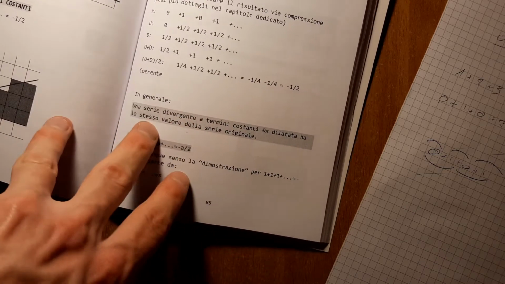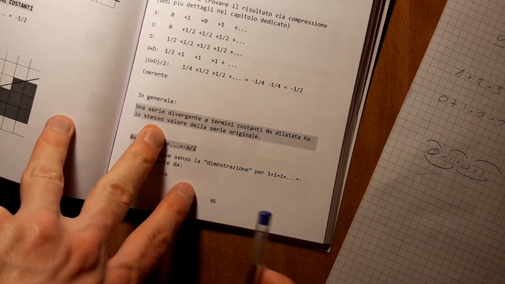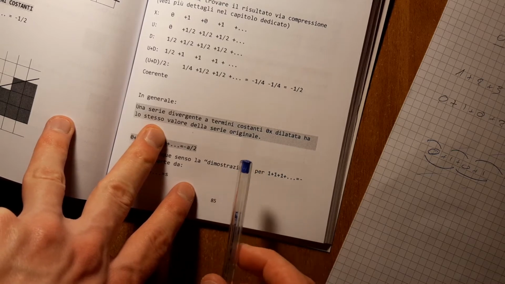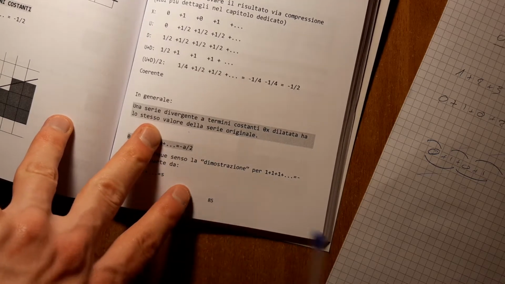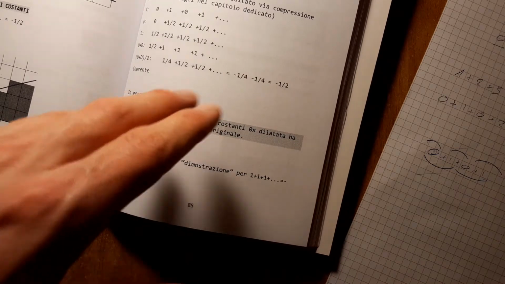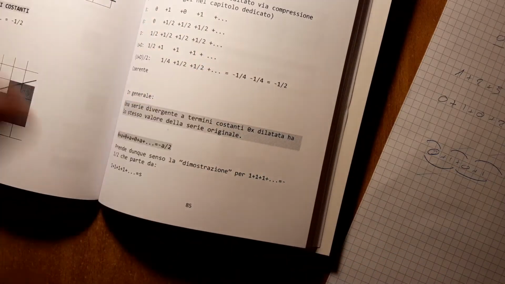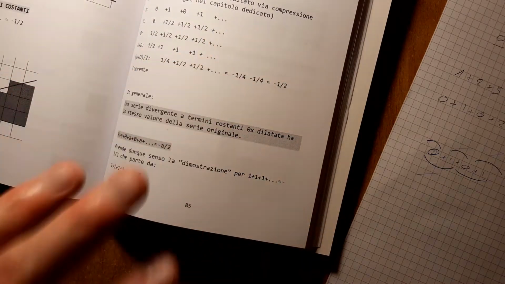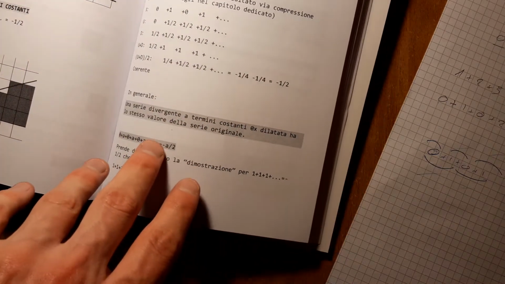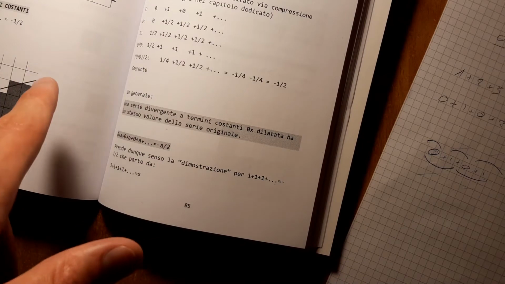So in general, and this is like a theorem, every series which has constant terms like 1 plus 1 plus 1 dilated by 2, or actually, well, let's make for now only 2, has the same value of the original series.